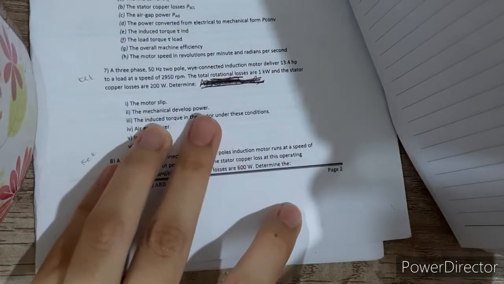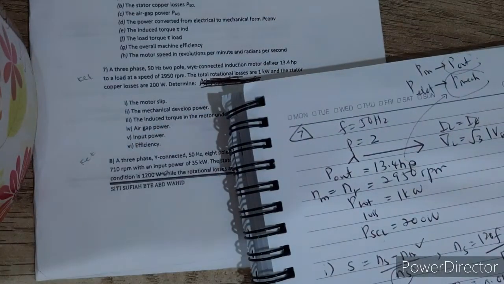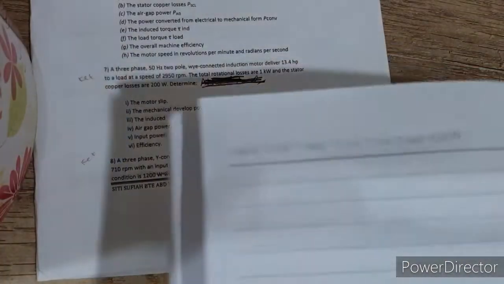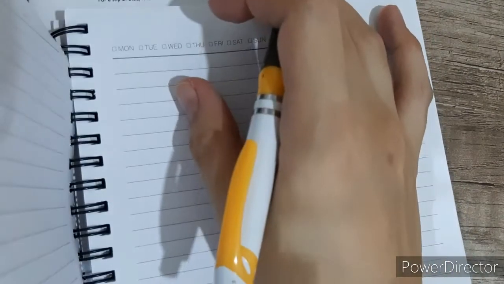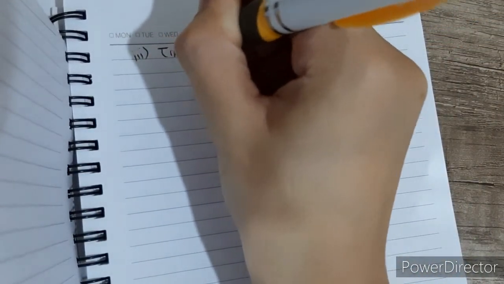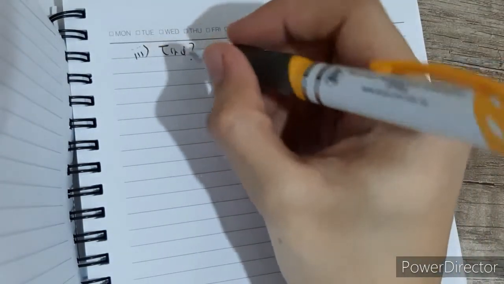Number 3, the induced torque under this condition. We have two formulas for induced torque.